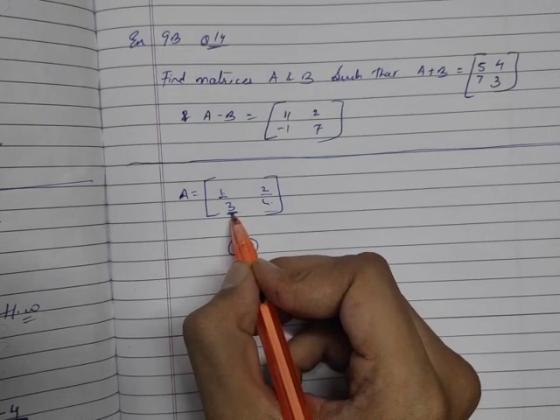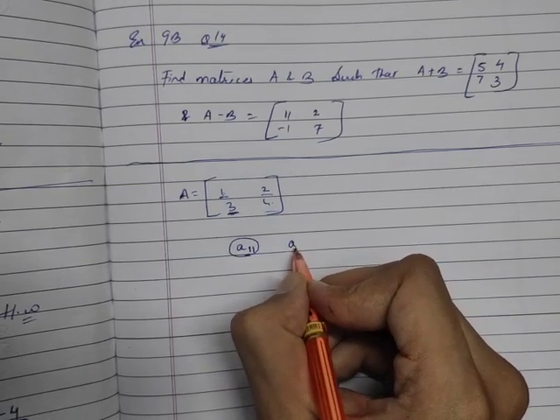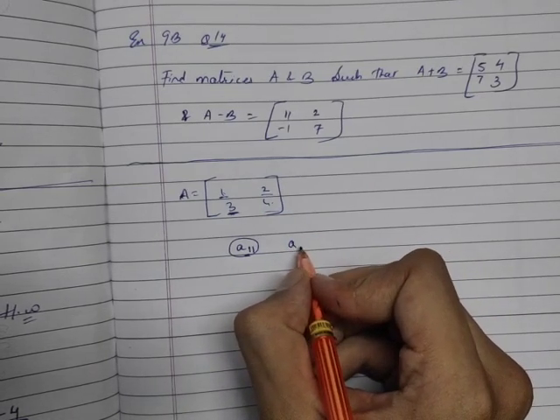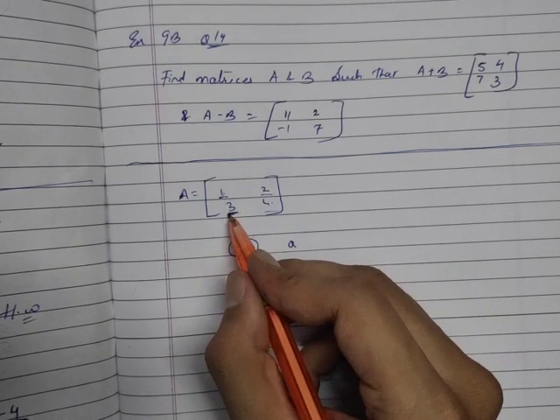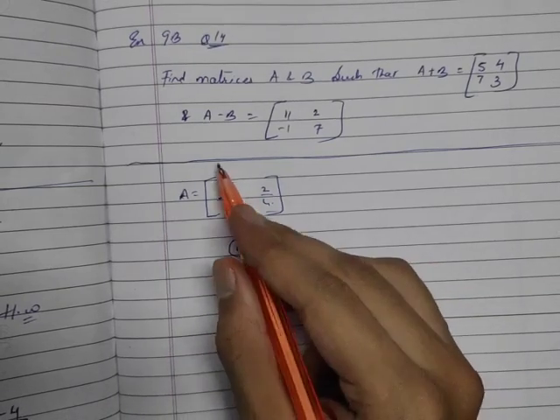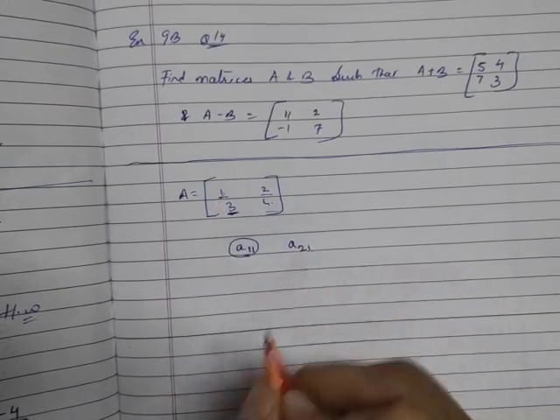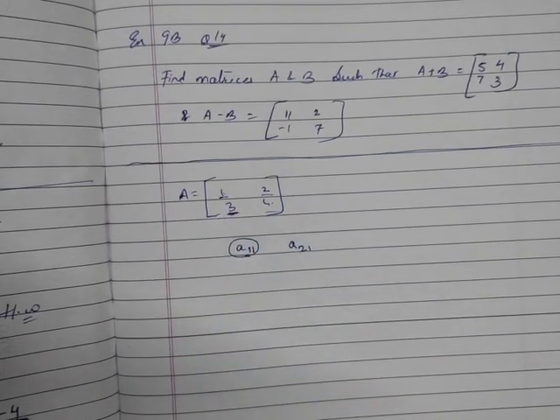So let's think about the number 3. This element 3 is at which position? If I want to denote that, I'll say A, that means the element, and the position I would write, you tell me it belongs to which row? Second row. So 2. Which column? The first column. So 2, 1. A21 means this.